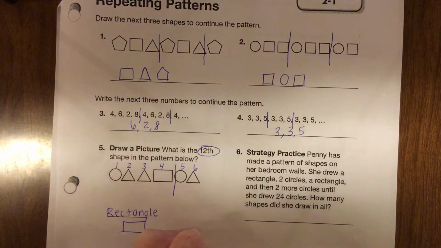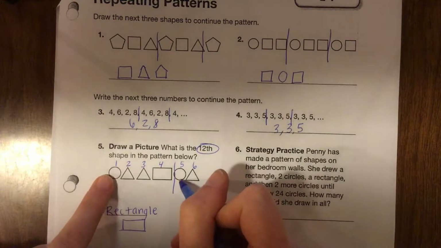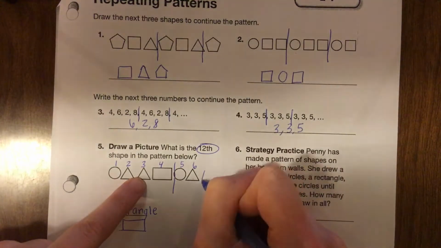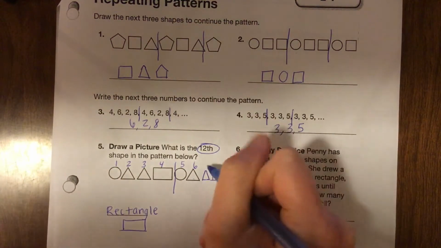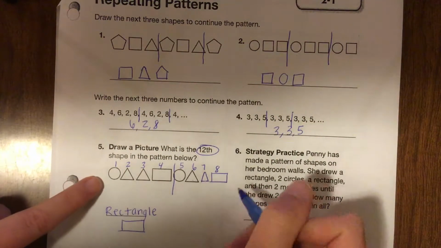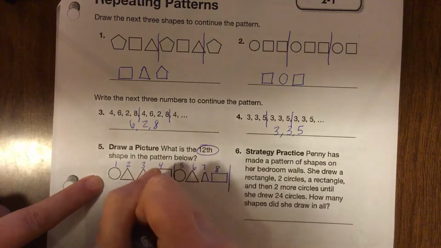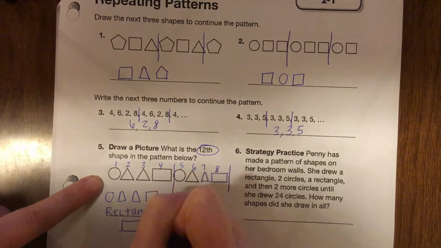I'll draw a rectangle. Here's the proof that it's gonna work. So circle, then comes triangle, then another triangle, and then a rectangle. So 5, 6, that would be 7, 8. I need to get to 12, so now we're gonna repeat. So circle, triangle, triangle, rectangle.